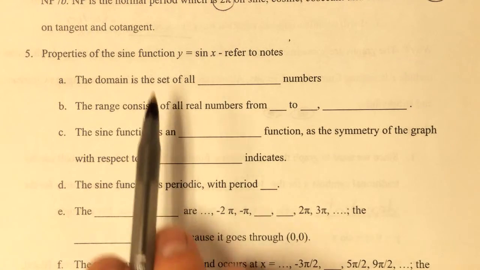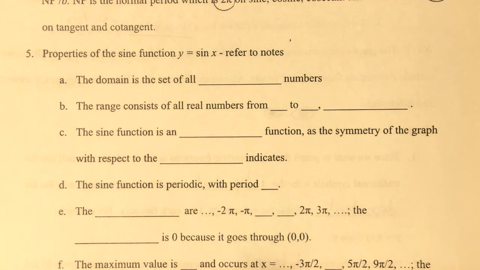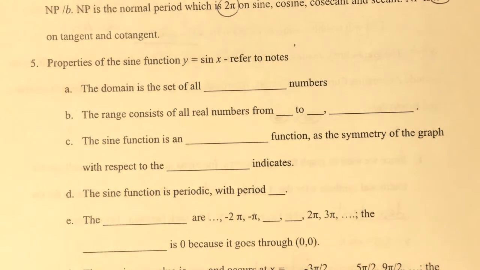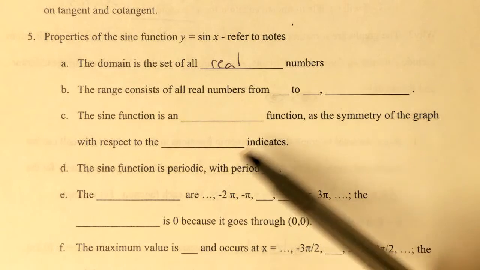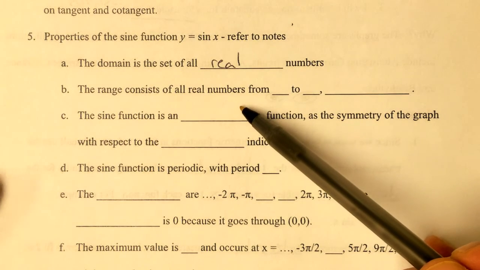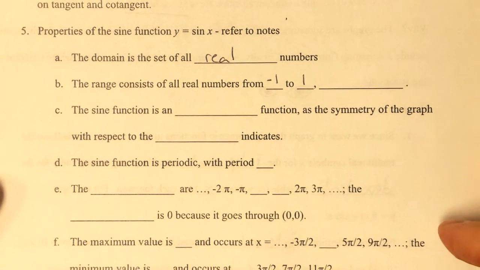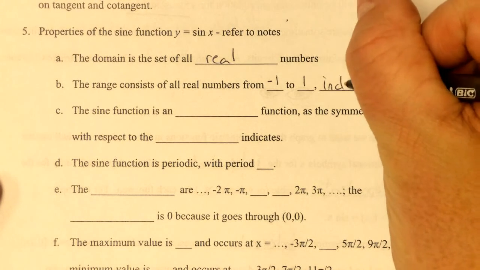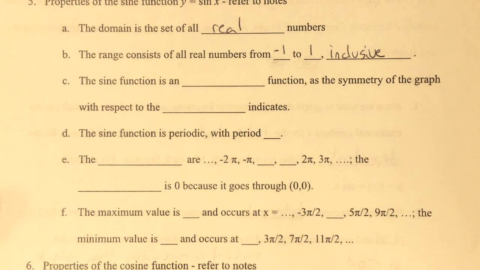Okay, number 5, your properties of the sine function. The domain is the set of all real numbers. This is kind of like your previous notes. The range consists of numbers from -1 to 1. And that's going to be inclusive. Inclusive. So that means it actually includes that number. So -1 would be a minimum, and +1 would be a maximum. So it actually includes those numbers.